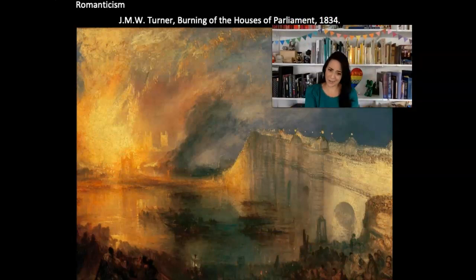And you might be asking, crying, weeping? Why are they crying and weeping? This is literally their seat of government. It's as if we watch the Capitol building burn. It is a point of national identity that you're watching being destroyed.